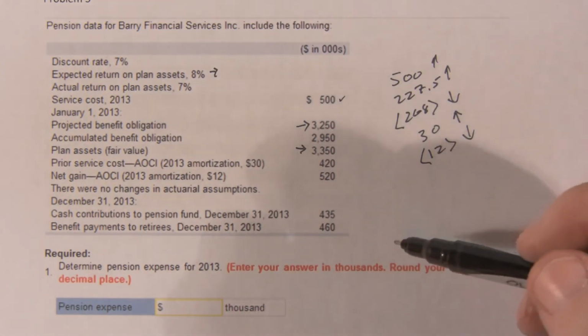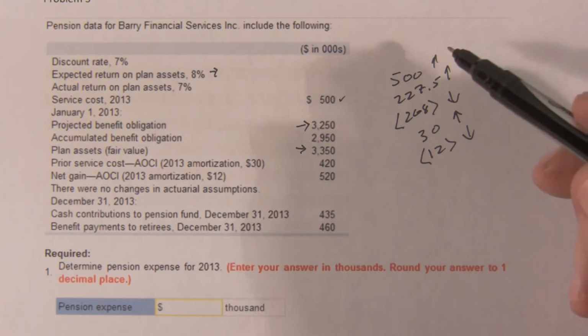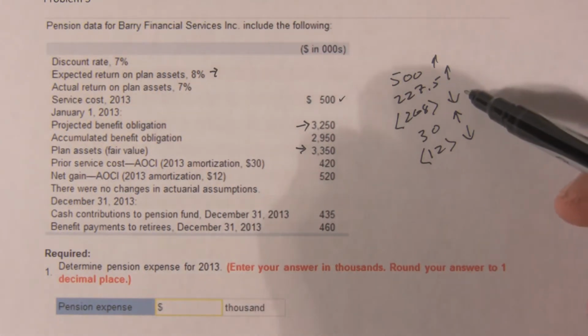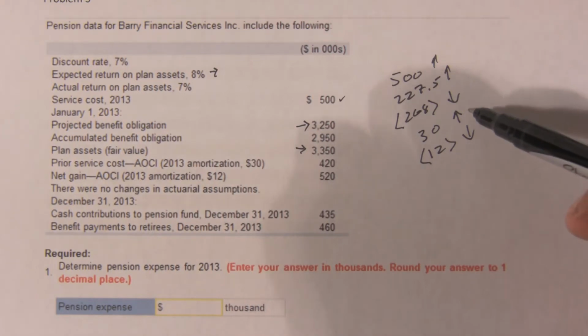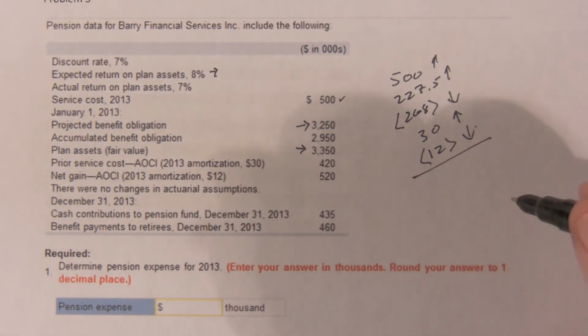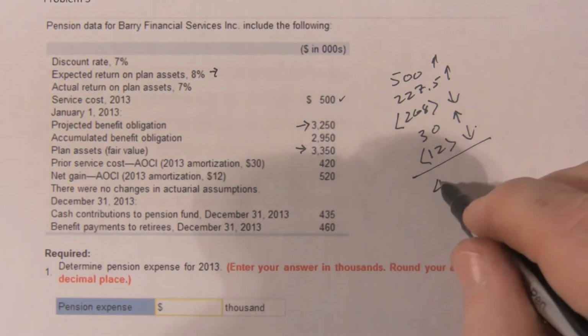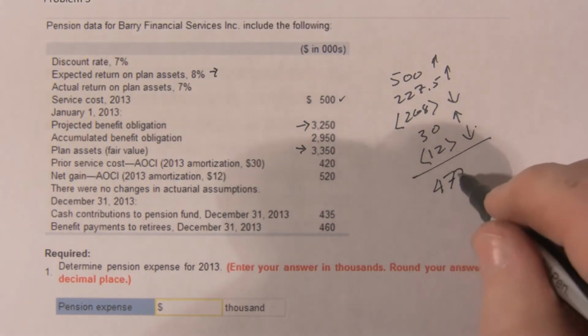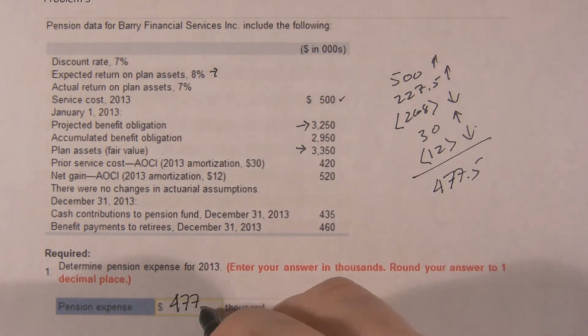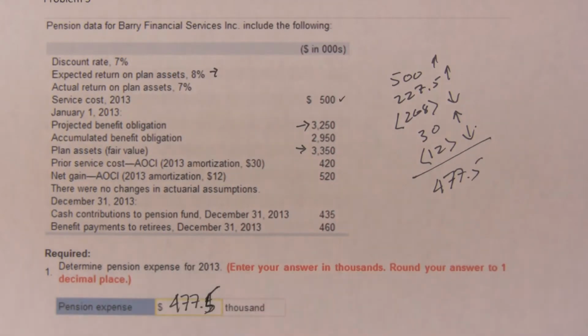So let's see, do we have everything there? I think we do. We have the service cost, we have the interest, we have the expected return, we have the prior service cost, yep, and we have the net gain for 477.5. So our pension expense is 477.5, which I carefully wrote as 477.4.